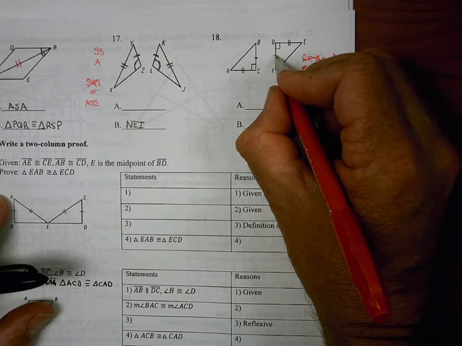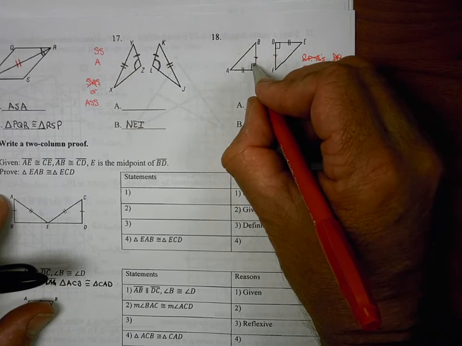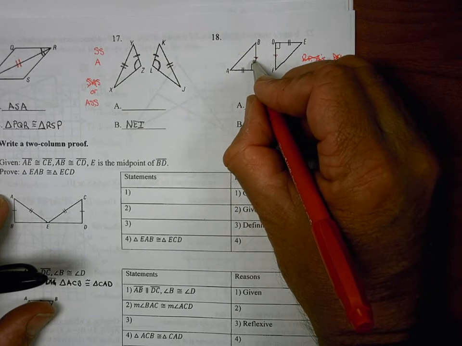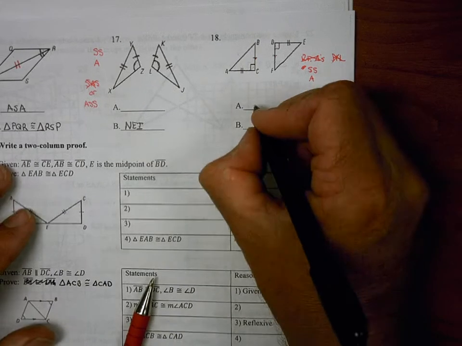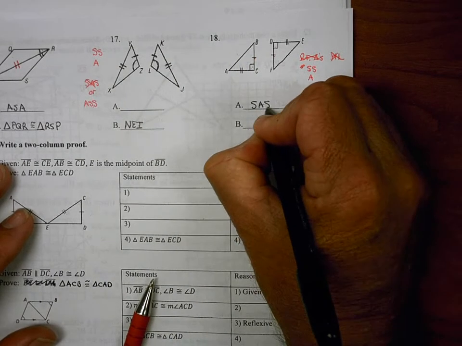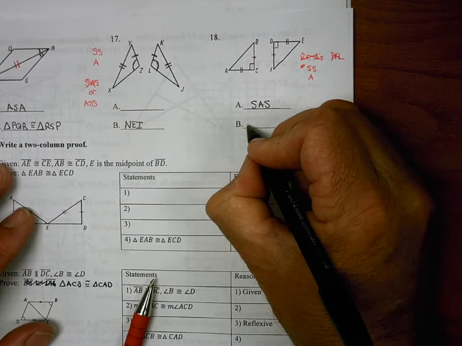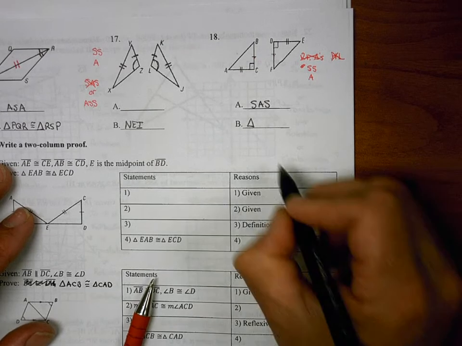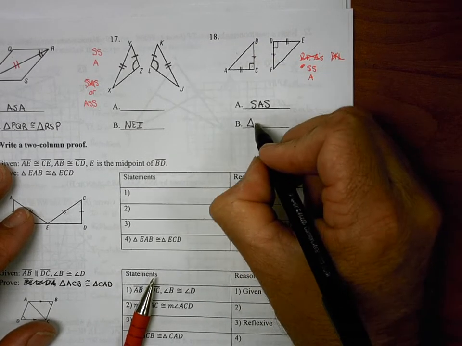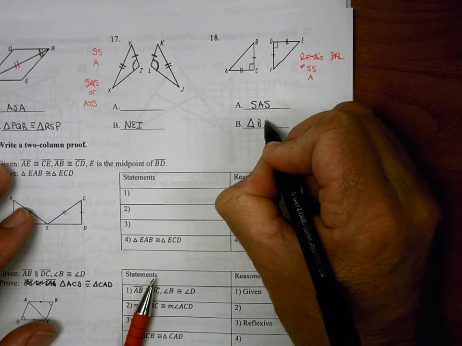So I have two sides, I have an angle, and notice the angle is included in between the two sides, so this would be side, angle, side. Okay, and then I'm going to write my congruency statement. So I'm going to say triangle, and I'll name this triangle BCA.